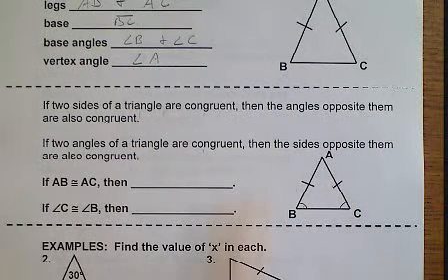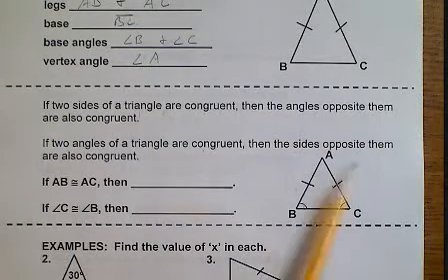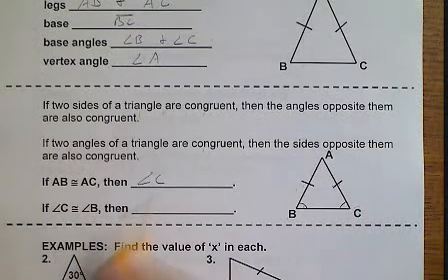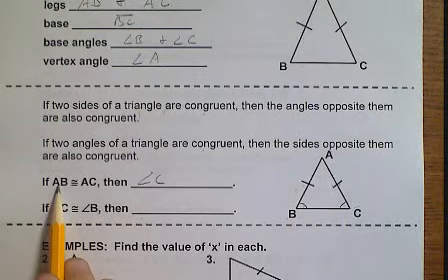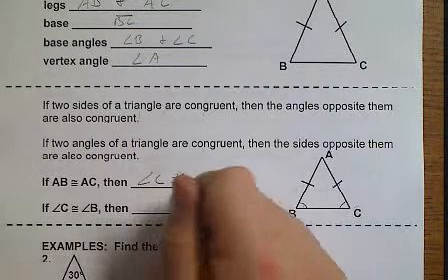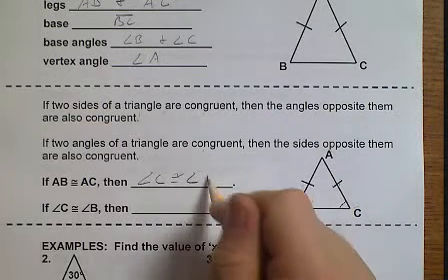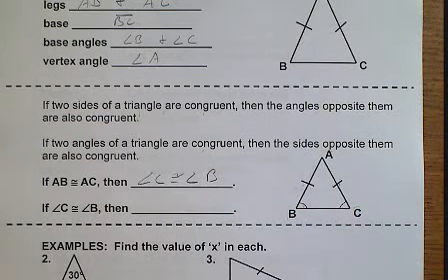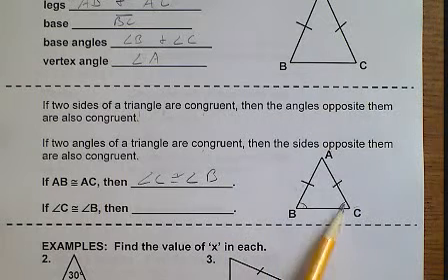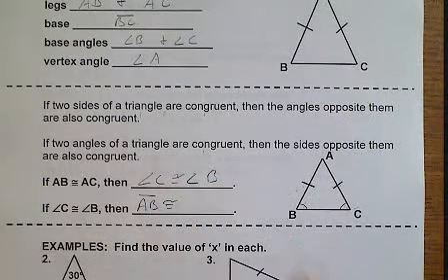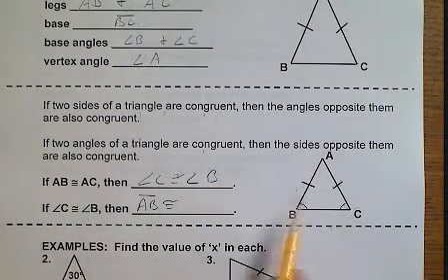So if AB is congruent to AC, then angle C, because that is opposite side AB, is congruent to the angle opposite AC, which would be angle B. And if angle C is congruent to angle B, then the side opposite C, AB, is congruent to the side opposite B, which is AC.